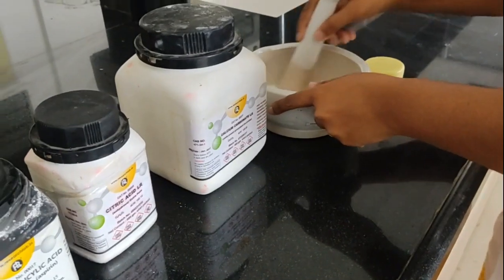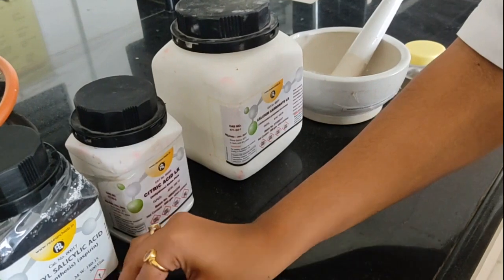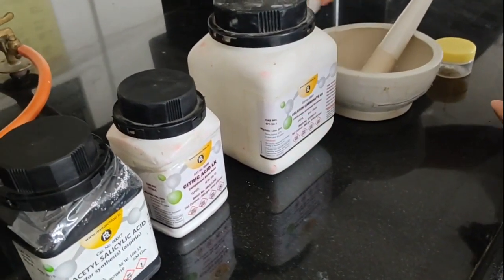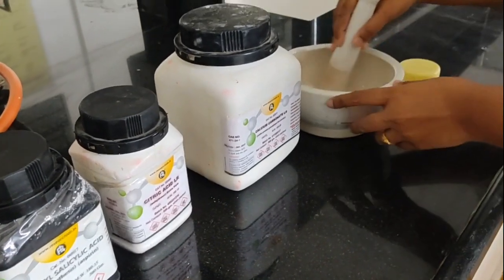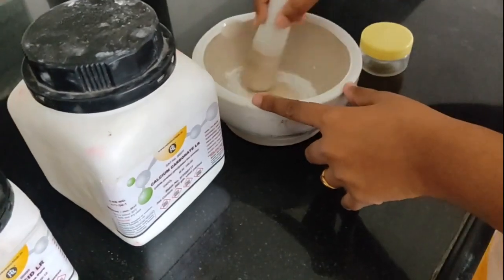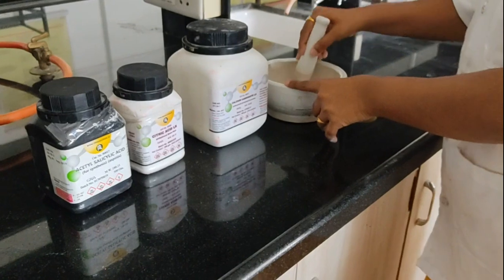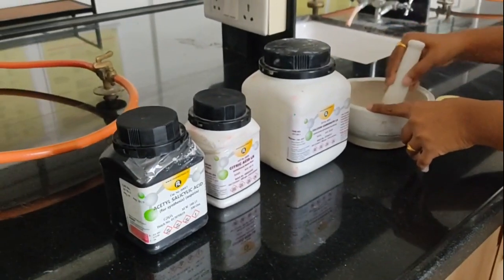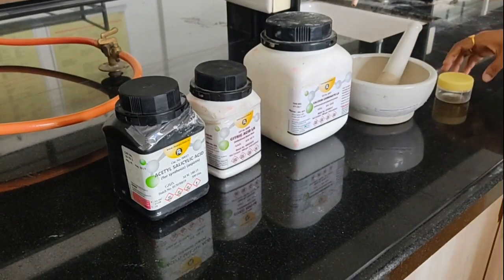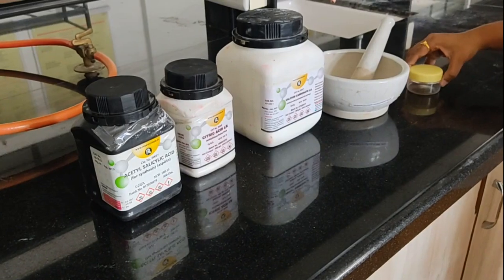After proper mixing in the mortar and pestle, now I am going to add this aspirin, that is acetyl salicylic acid, and incorporate it into the previously added two powders. And after proper mixing, I am going to transfer this powder formulation into this container, and then we will proceed to the next labeling part.